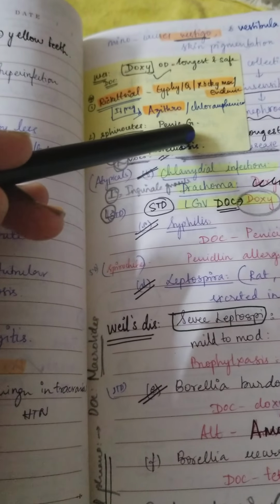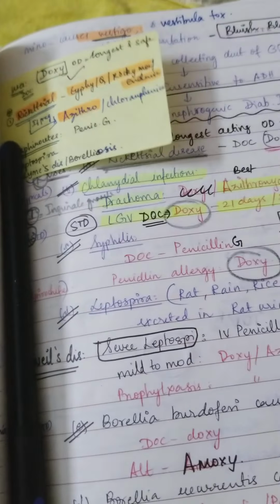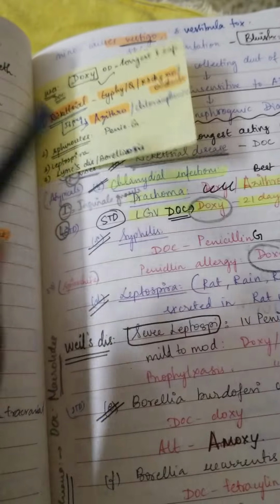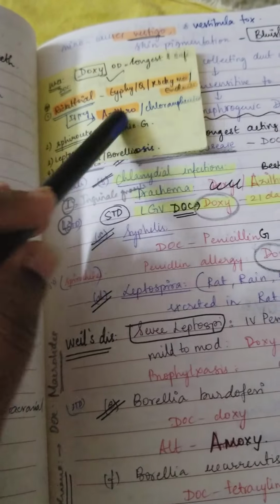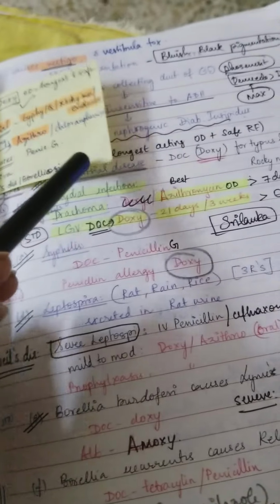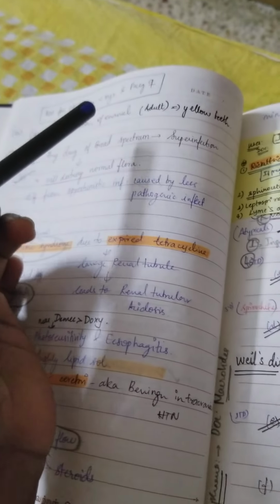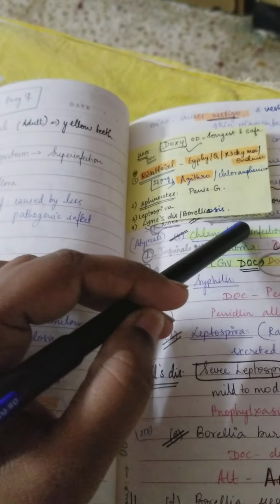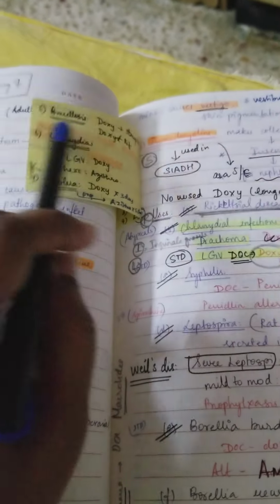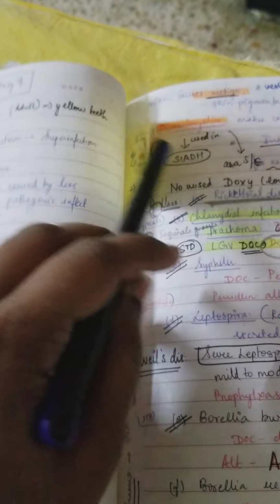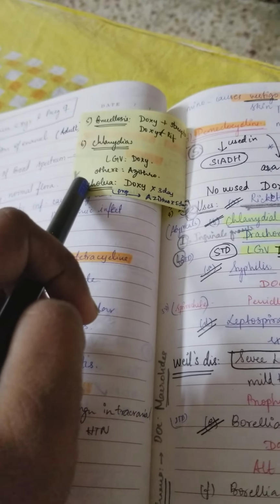Only if they are pregnant, then you have to give azithromycin or chloramphenicol. Why? Because of the side effect. Even if children get a rickettsial infection, this is very important, because it will cause yellow teeth and bluish black pigment, yellow bone and teeth enamel problems. And for other diseases, like Lyme's disease, Leptospira, LGV, brucellosis, everything you give doxycycline only.